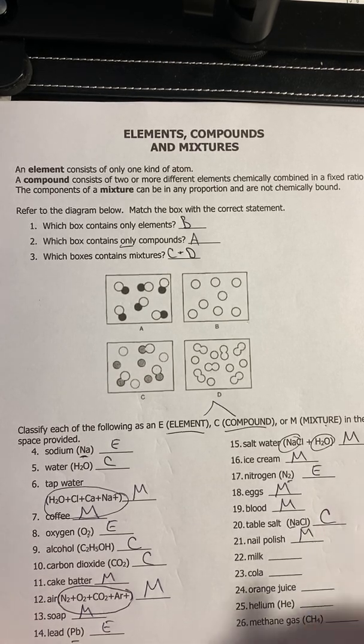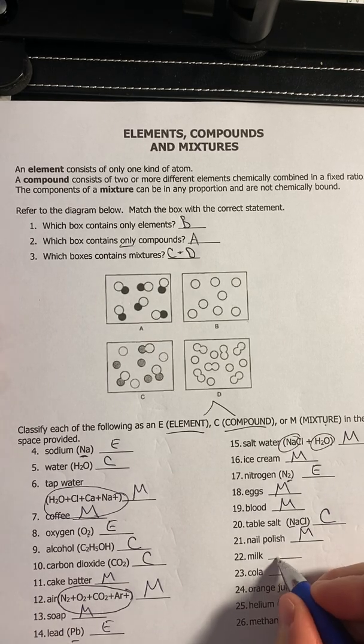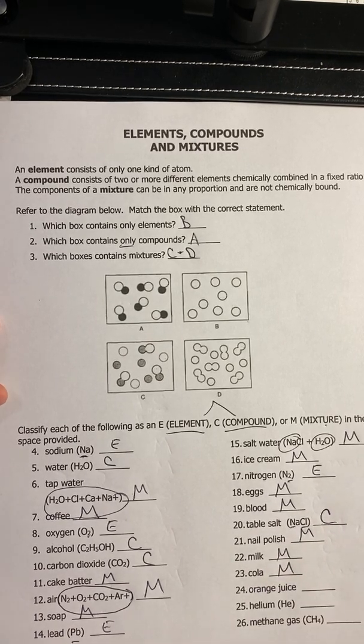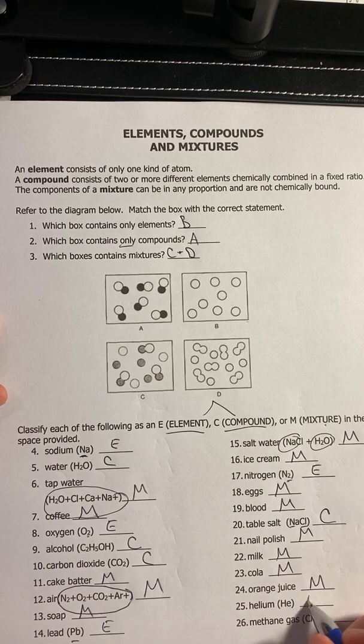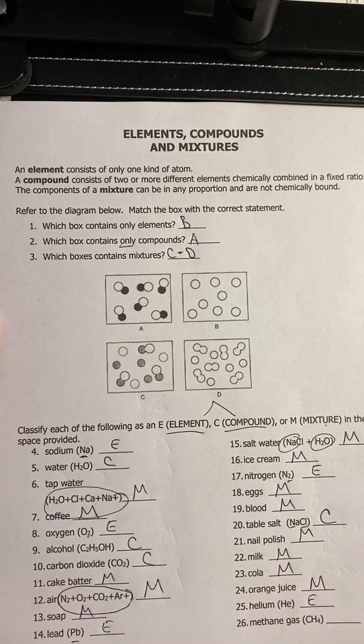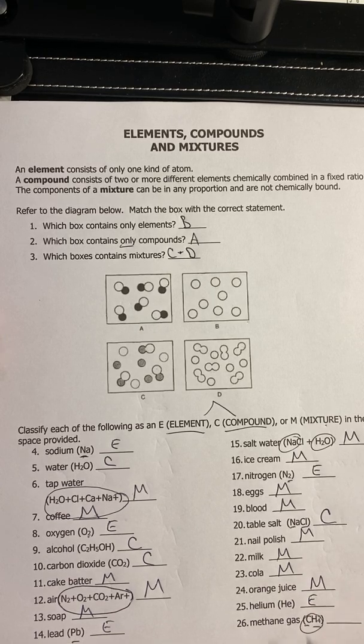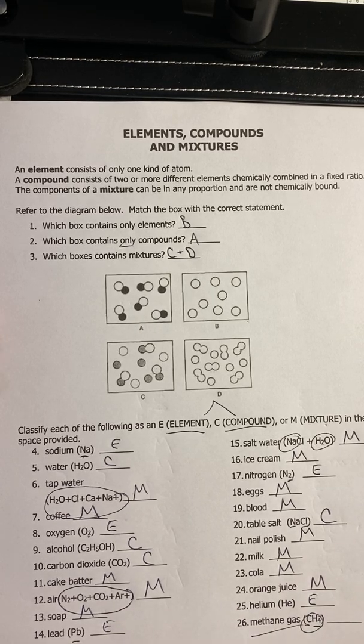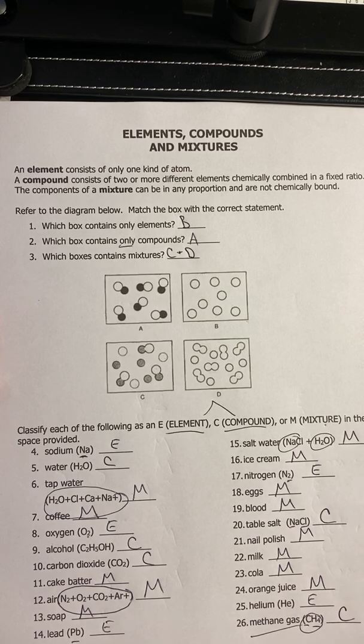A lot of stuff going on with nail polish. That'd be a mixture, as with milk and cola. And orange juice. Helium, I could find that on the periodic table. And methane, I could find that and that on the periodic table, but they're chemically bonded to form this gas, and that would make that a compound.